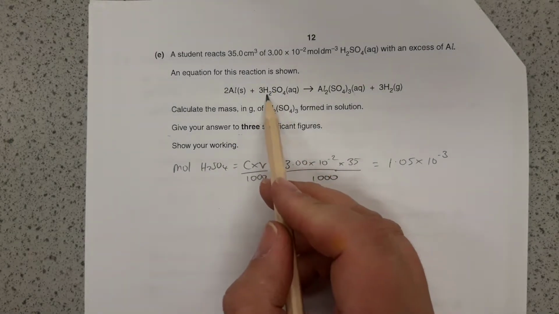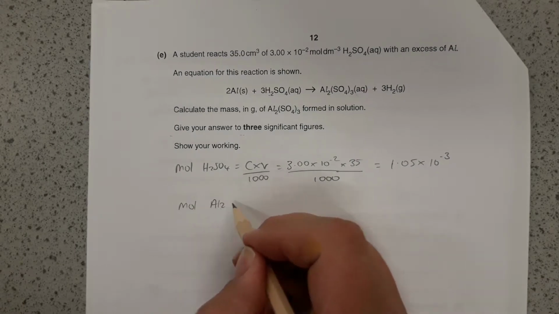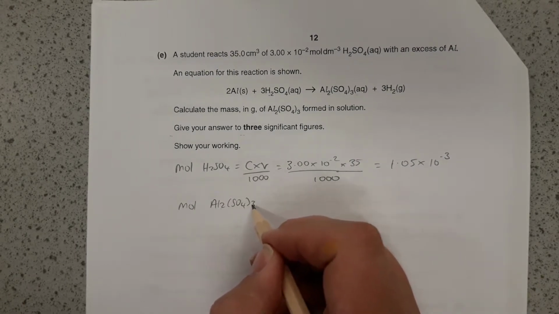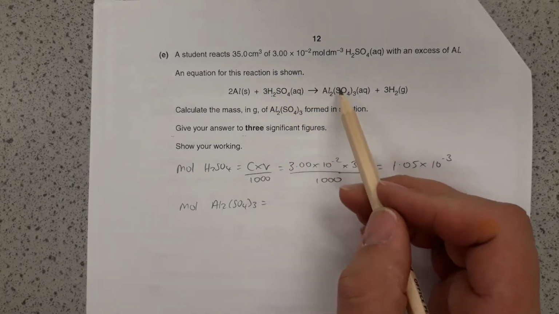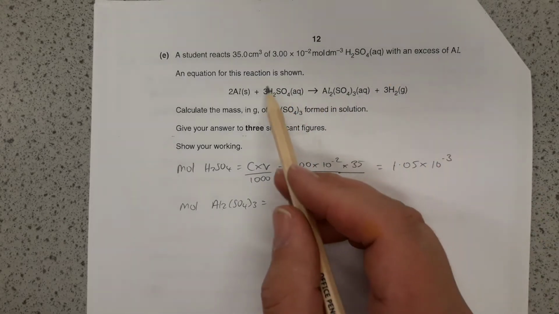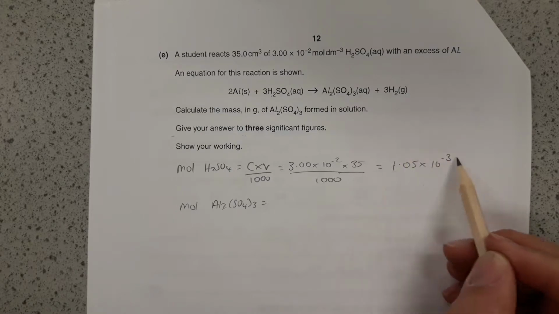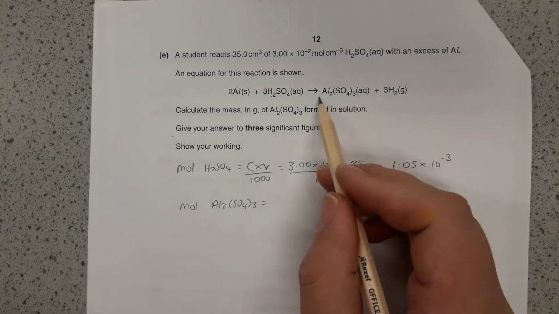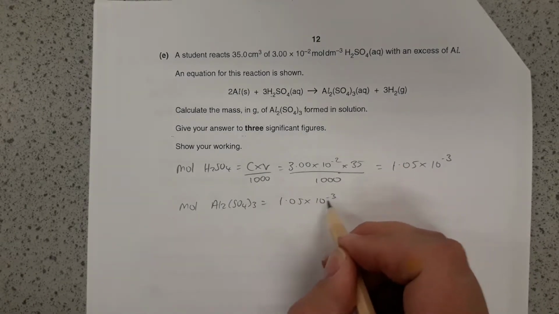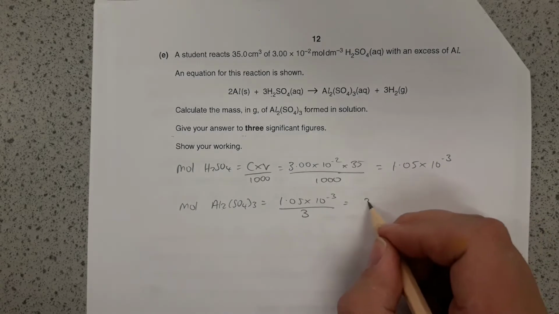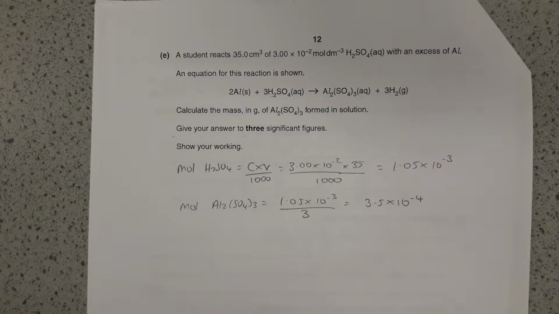Then ratio, to work out moles of the aluminium sulfate. I've got a 3:1 ratio, so for every 3 moles of sulfuric acid, I will make 1 mole of aluminium sulfate. So if I had 6 moles, I'd make 2 moles, and so on. This is the number of moles I've got. I need to divide this number by 3 to give me my number of moles of aluminium sulfate. So 1.05 times 10 to the minus 3 divided by 3 will give me 3.5 times 10 to the minus 4 moles of aluminium sulfate.